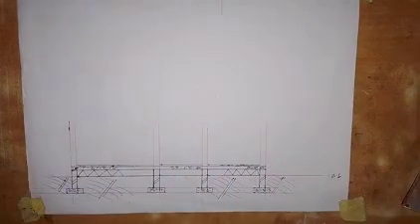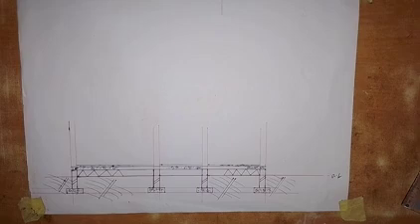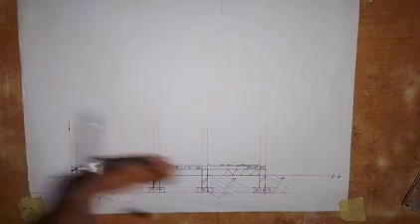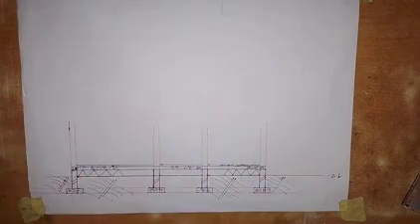All right, so we are done with the floor. We have made the foundation footing, foundation wall, and we have worked on the floor. So let's meet on a video for the roof. So thank you.